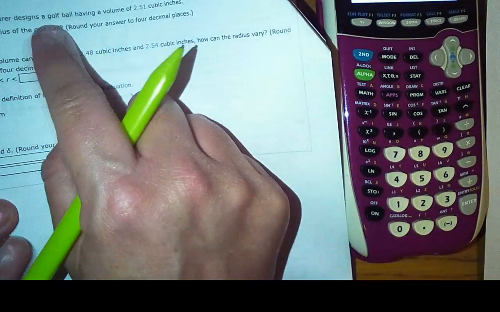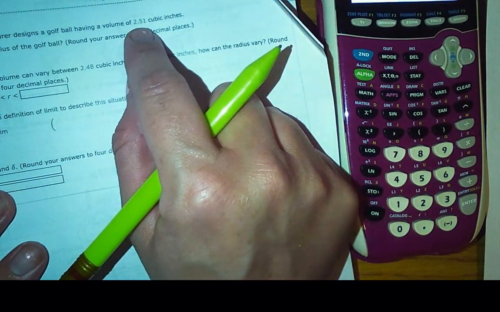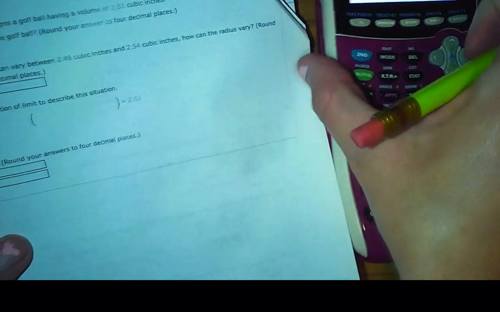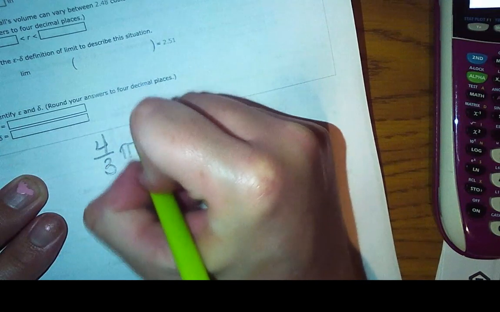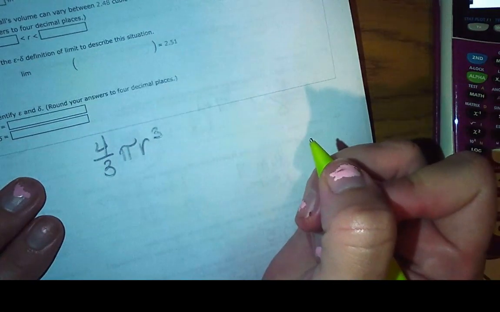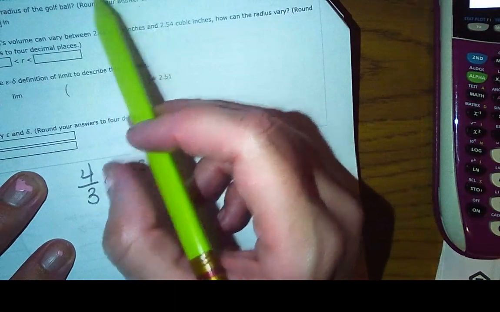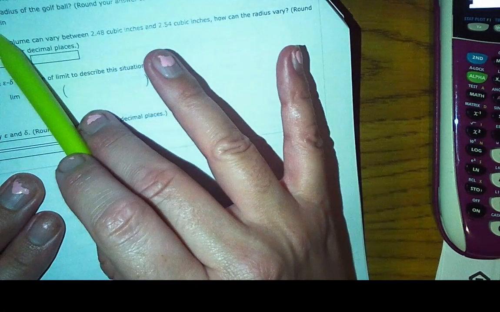All right, so we're going to try the same thing. A sporting goods manufacturer designs a golf ball that has a volume of 254 cubic inches. Okay, so I need to know what's the radius of the golf ball. Well, if it's volume, how do you find the volume of a sphere? The volume of a sphere is 4/3 pi r cubed. Okay, so this is going to be the same setup, and I'm going to rip through this one, sorry. All right, so I need to know, if that's the volume, what's my radius?